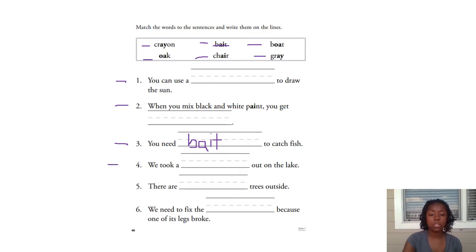Number 4 says, we took a blank out on the lake. What did you take on the lake? Read through those words at the top, and then make sure you write it inside of the blank. And number 5 says, there are blank trees outside. I will also give you this one because a lot of scholars aren't aware of what type of trees there are. So this one is oak. If you can find the word oak, that's perfect. Make sure you write it in the blank, and then cross it out with one line only, please.